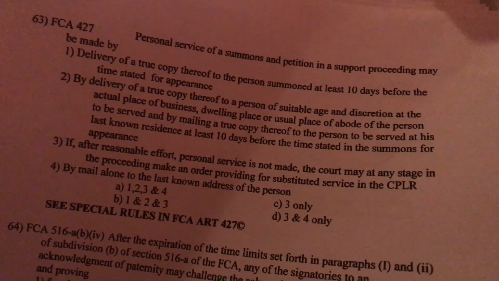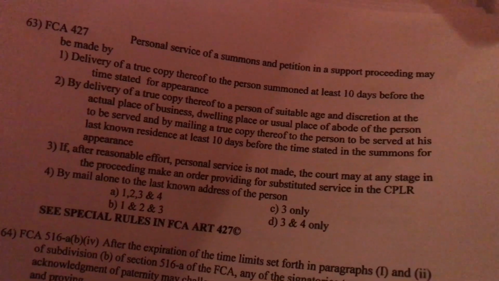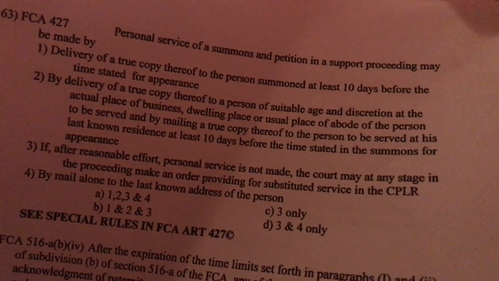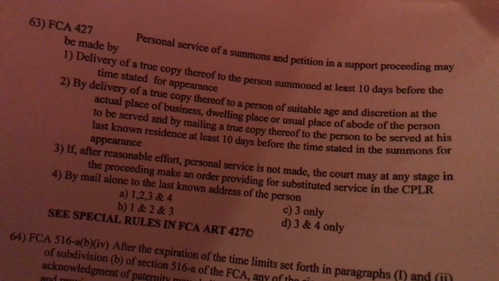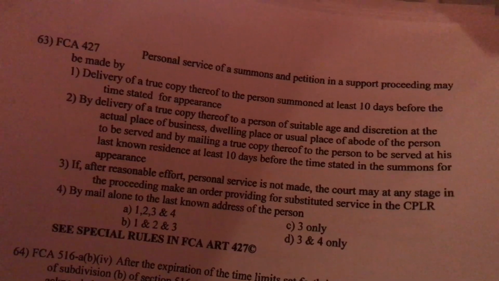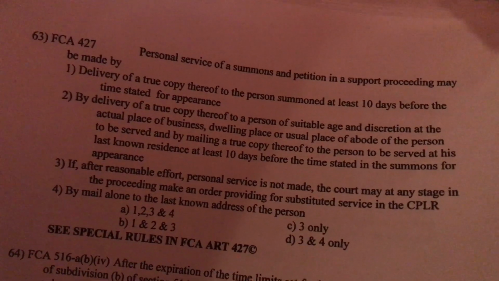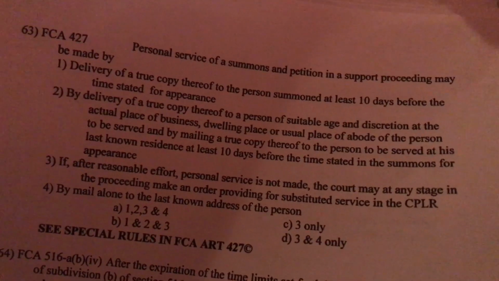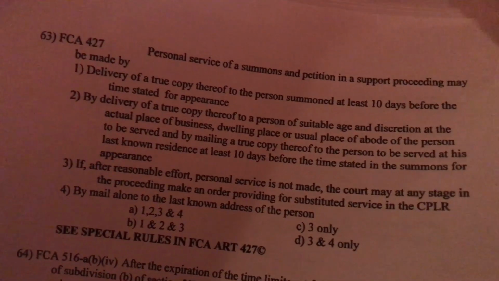It's a really tough question because substituted service is not defined in the CPLR. The Family Court Act certainly distinguishes between substituted service and suitable age and discretion, because right there in the Family Court Act, it says you could deliver to suitable age and discretion and then mail. And then in number 3, it says an order providing for substituted service.